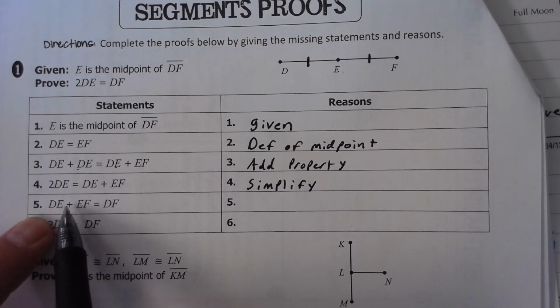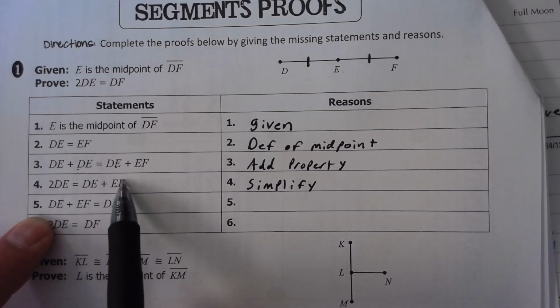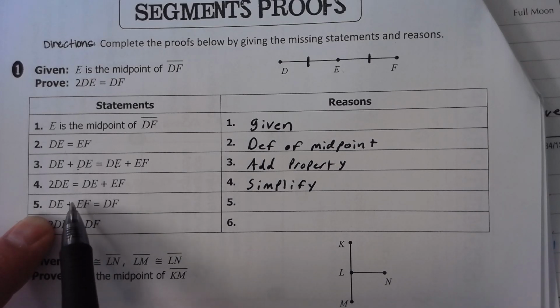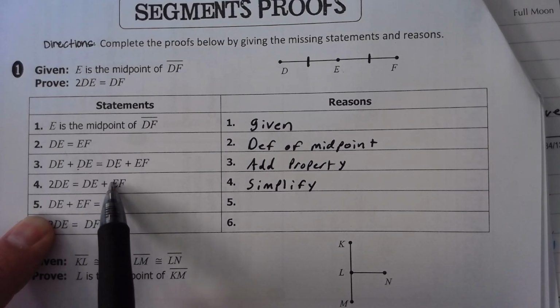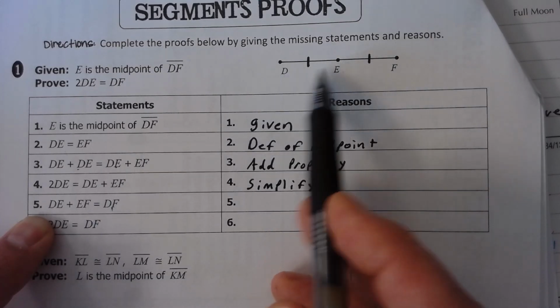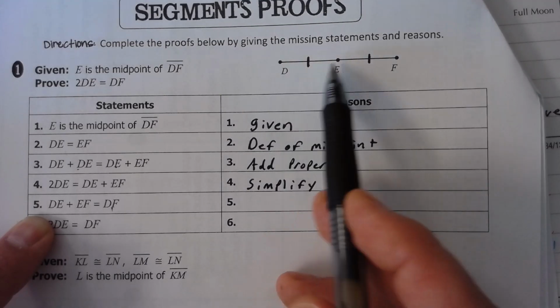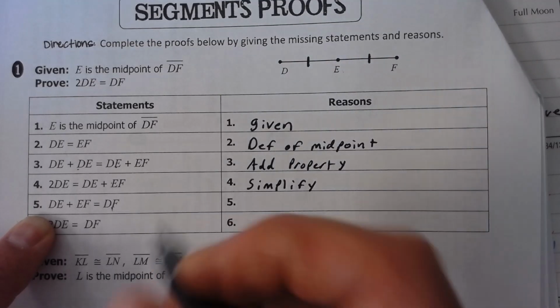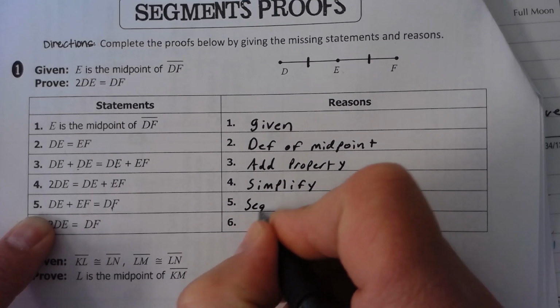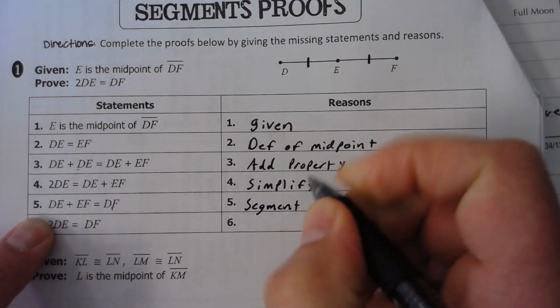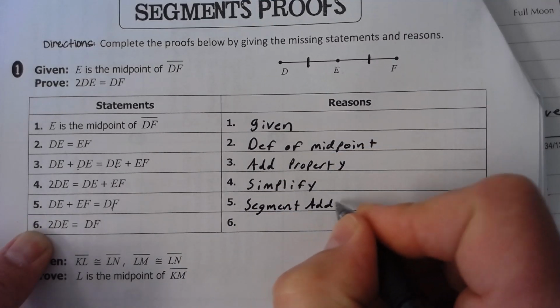All right, so DE plus EF is equal to DF. What happened between this step and this step? We used the segment addition postulate to say here that DE plus EF was equal to the whole thing. So DE plus EF was equal to this. So segment addition.